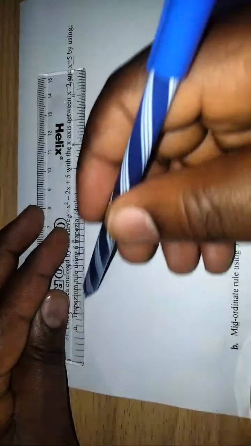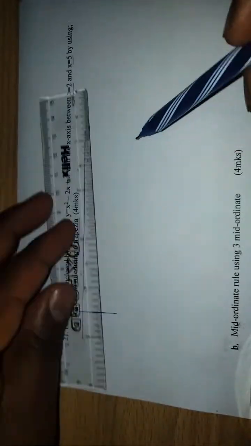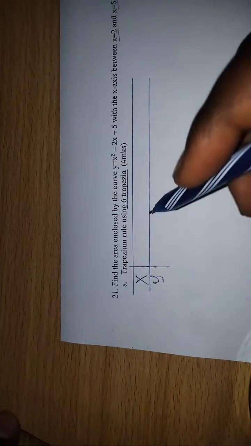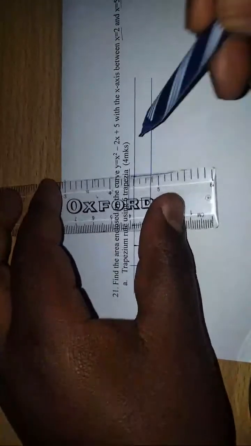So what we're going to do first is come up with a table of values of x and y within the given range, from x equals 2 up to x equals 5. Then we get the values of y. We can have the table drawn, and from there we go to the formula and the application of the formula.